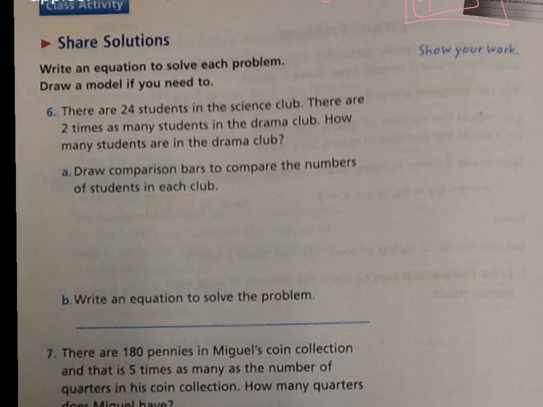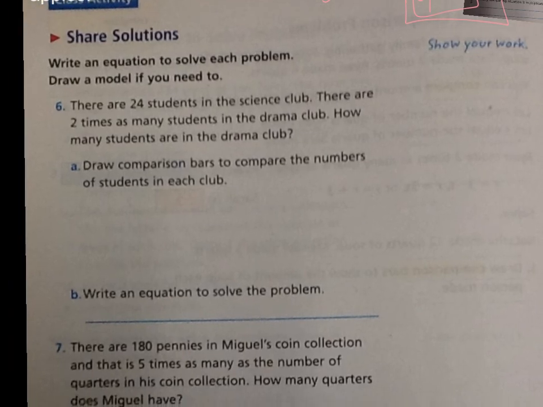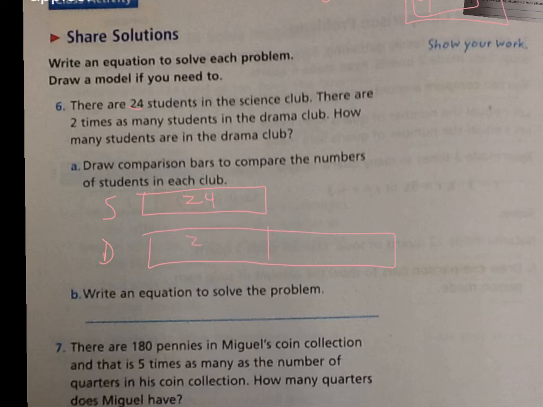All right. So this is all laid out for you. We have the science club, and we have the drama club. Okay, there are 24 students in the science club, and there are 2 times as many for the drama club. Well, we know that there are 24 in the science club, so that means there'd have to be twice as many for the drama club, so that'd be 24 and 24.